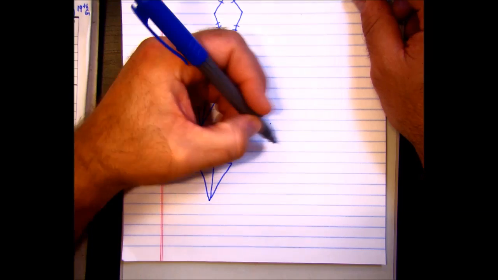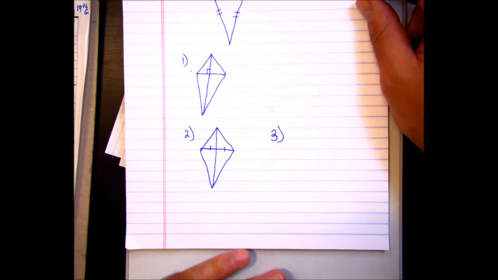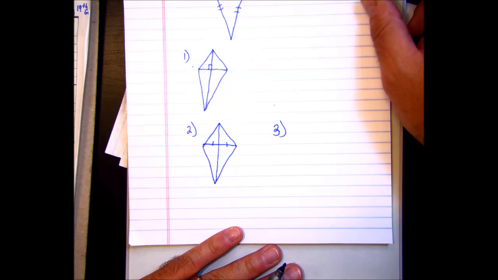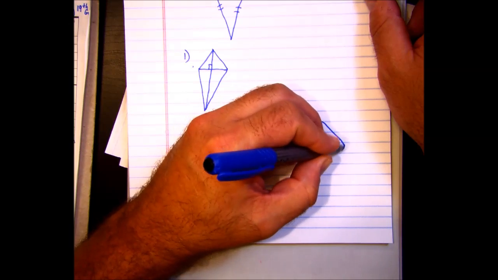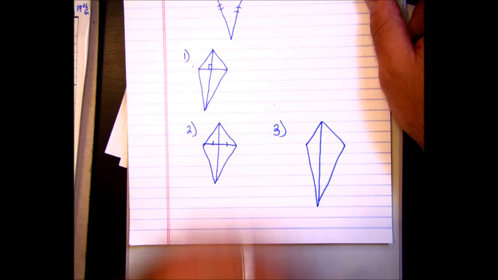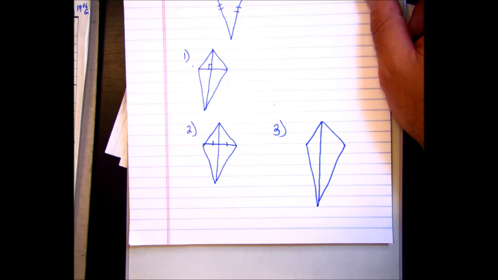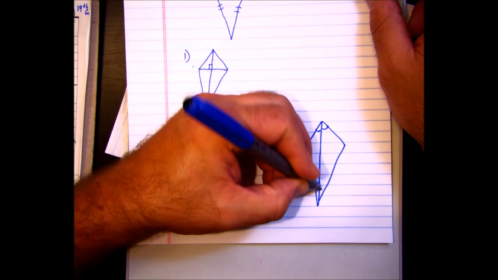That's one of the rules. Third rule is you have one pair of angles that are bisected. Now I want you to see that the one pair that is bisected, all four angles are not equal. This is bisected and this is bisected.